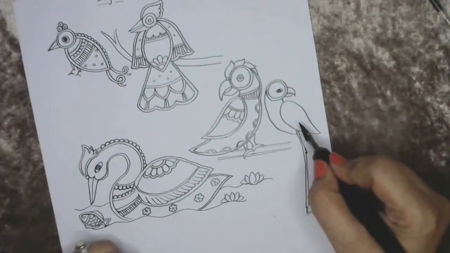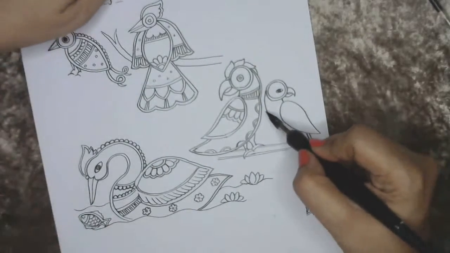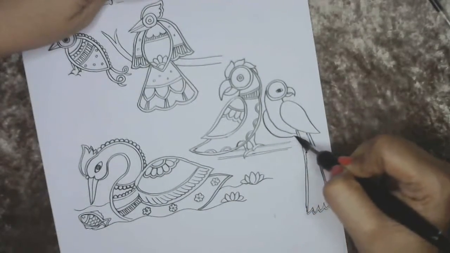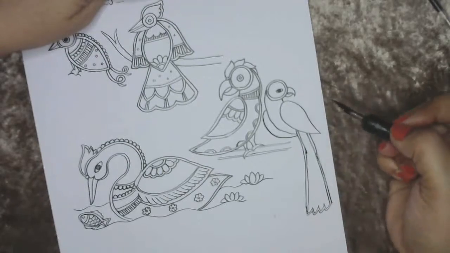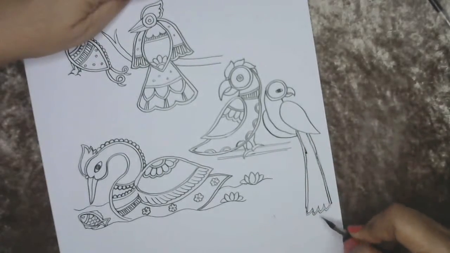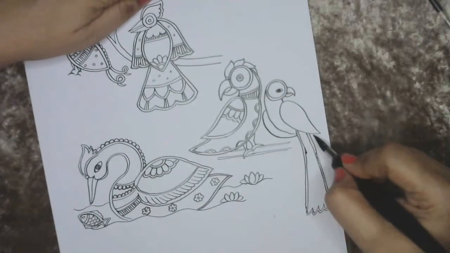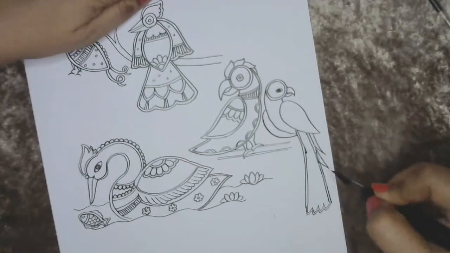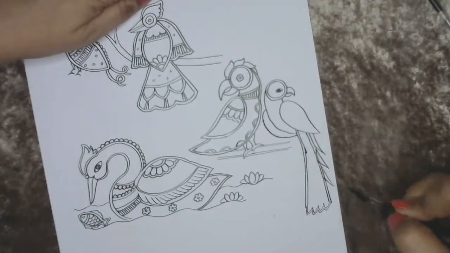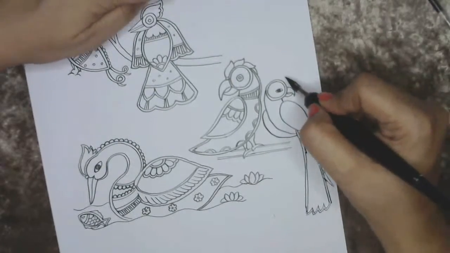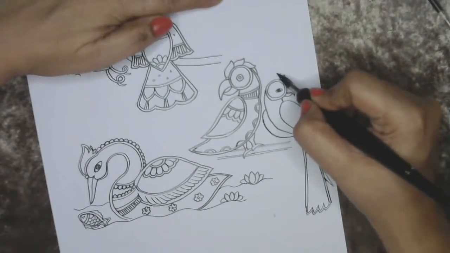Now here with this one wing over here, I'm just doing a small wing over there also, this way. So this is giving a different side of a parrot. How do we make a parrot? You can make the tail like this. You can have a few more sticking out because there are different kinds. There are small size parrots also, big size parrots also. You can do likewise.